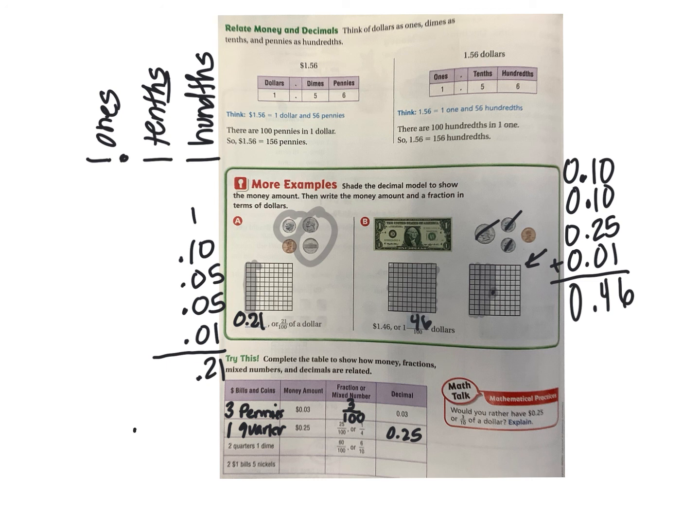2 quarters, well, 1/4 is 25, another quarter is 25, and a dime is 10 cents. As long as you line up your place values, you'll be fine. What does that come down to? Well, 5 plus 5 is 10. 1 plus 2 is 3, 4, 5, 6. Bring the decimal down. 60 cents.